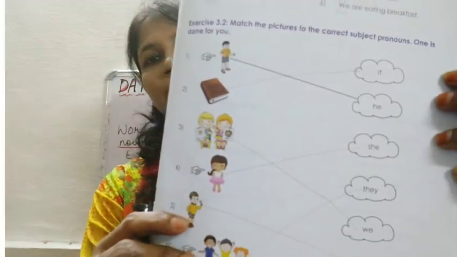Now let us proceed towards exercise 3.2. It is very easy. You can do it by yourself. Still, let us discuss. Match the pictures to the correct subject pronouns. So here we have to match. I have already matched here. Number 1, a boy, it will be he. Students, I am just telling you the answer. You take out your book, your pencil and also your scale or a ruler. Please match this column with the help of your scale.